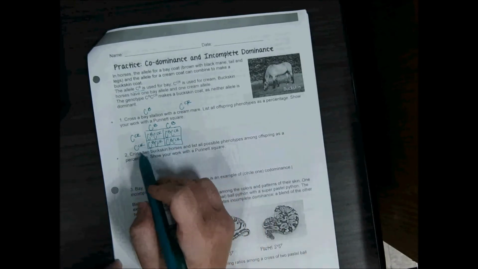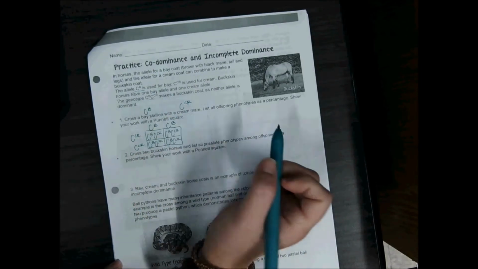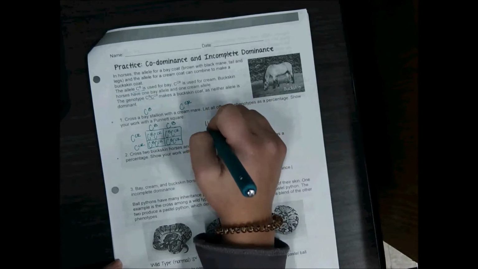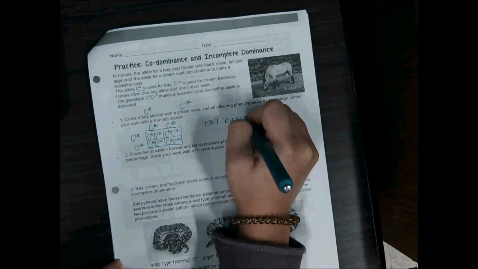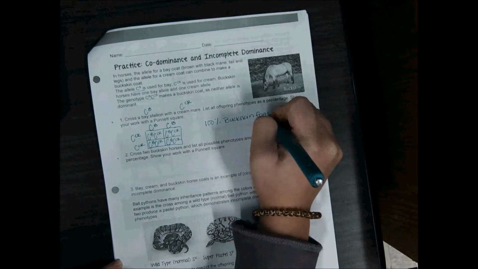Okay, these are all the same. They match this buckskin genotype. So you would have 100% buckskin foals. Foals are baby horses.